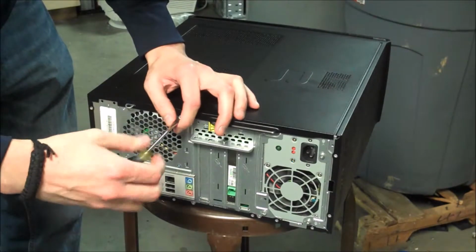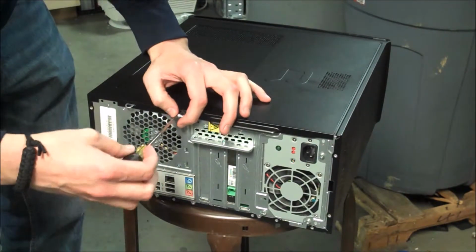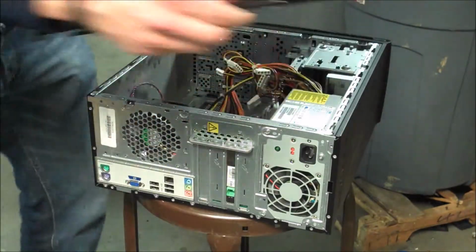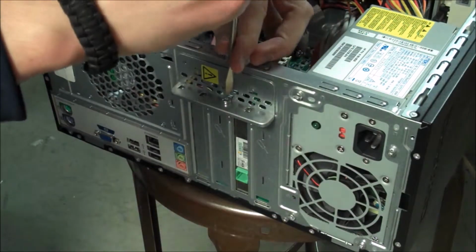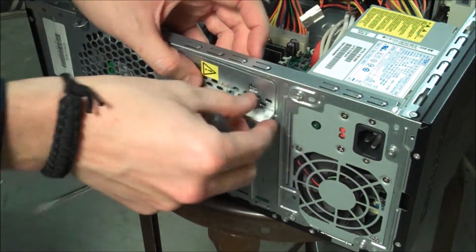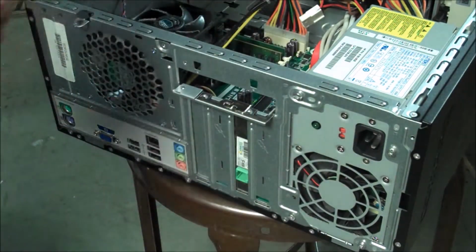To begin our graphics card installation, we will start by removing the screw that holds the side panel of the chassis in place. Our next step of the installation will be to remove the cover to the expansion port where we will be placing the new graphics card.